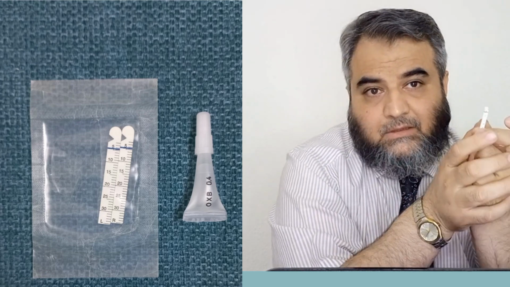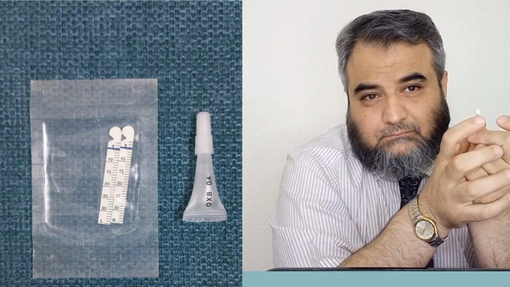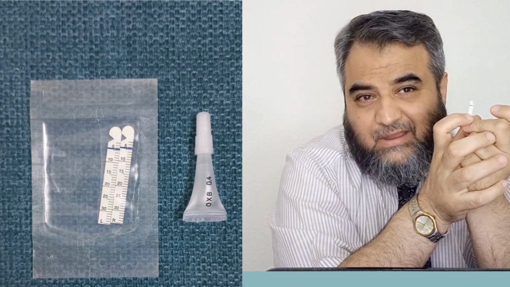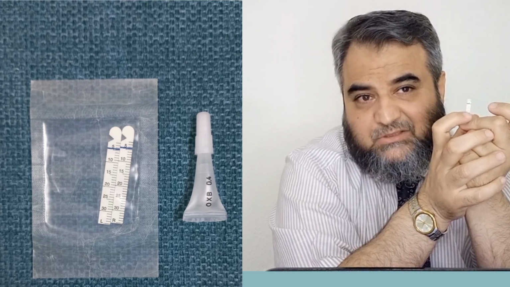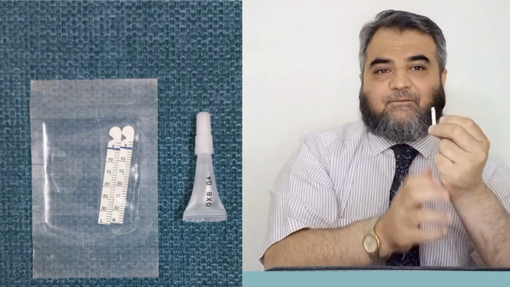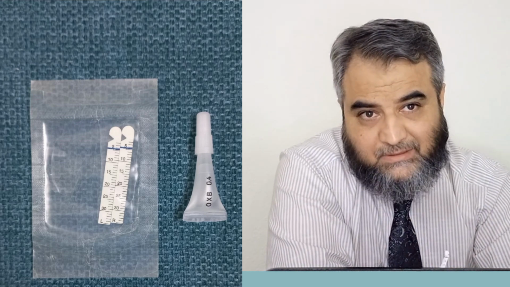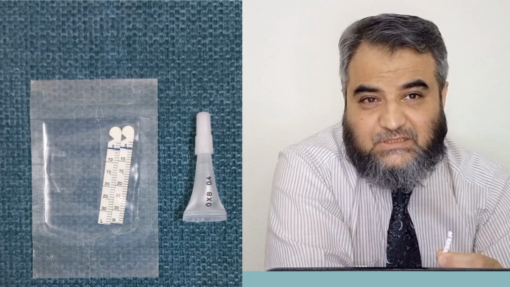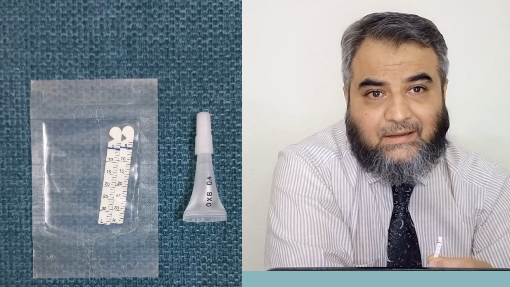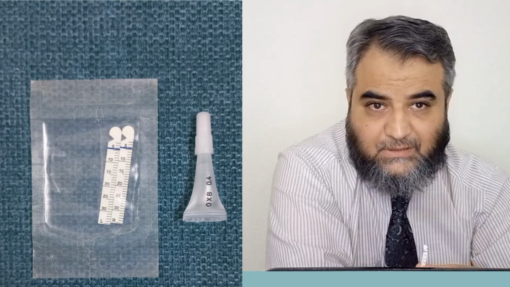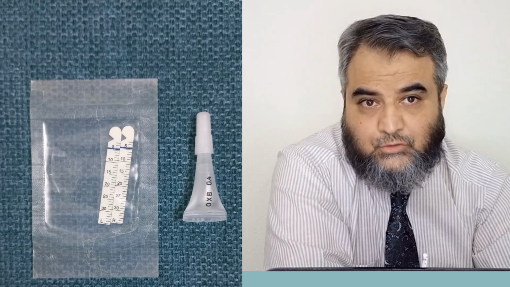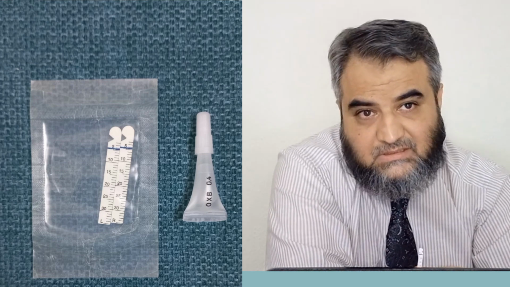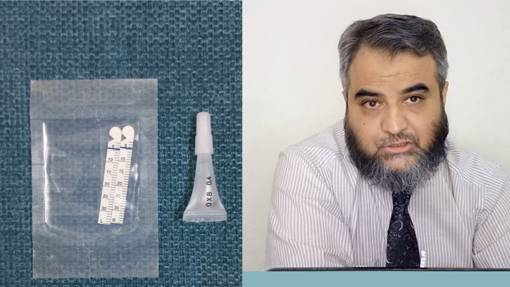After 5 minutes it will start wetting this paper. This is a special paper. We will do the measurement after 5 minutes. If the wetting of this paper is more than 10 millimeter after 5 minutes, this shows that the patient has sufficient tear production.